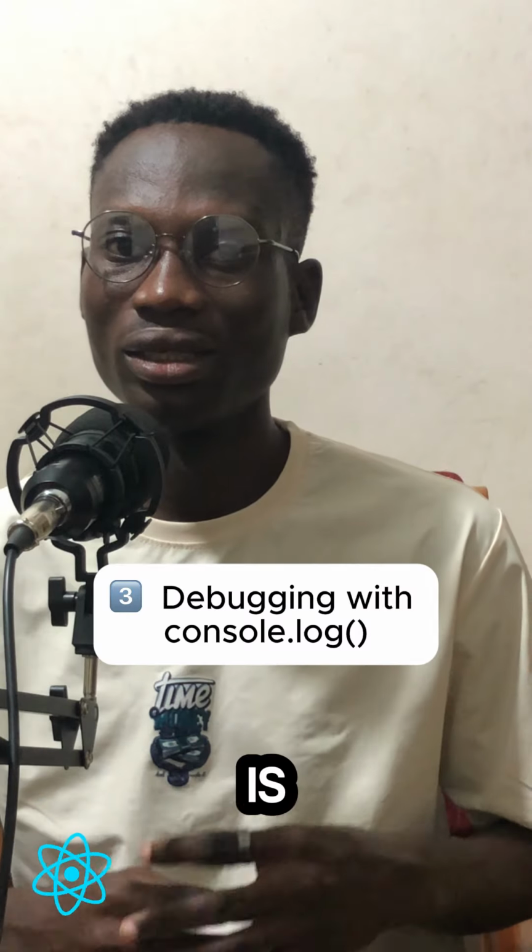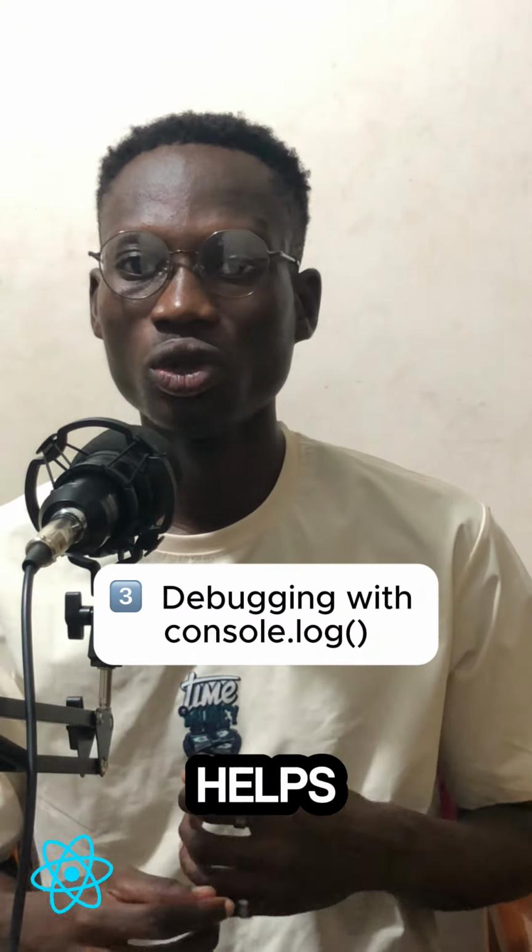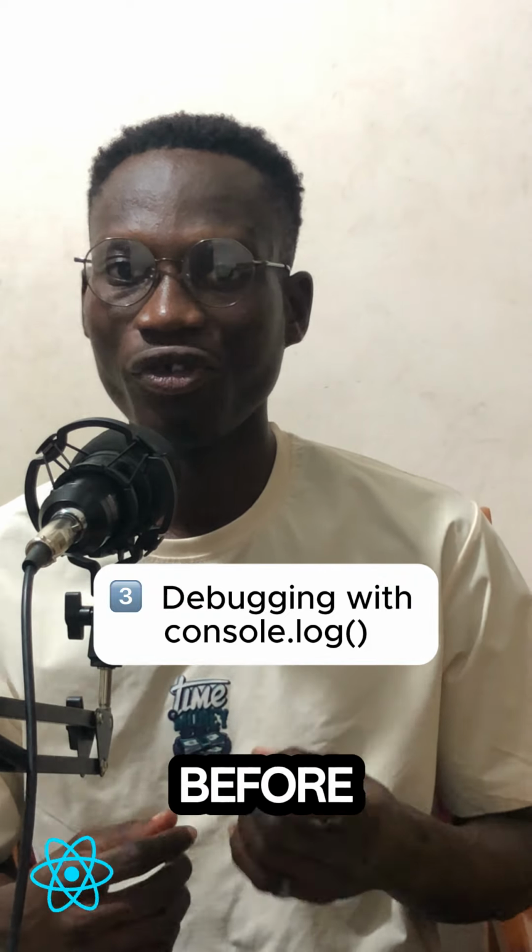The third point is debugging with console.log. Using console.log helps you confirm if the data exists before rendering.